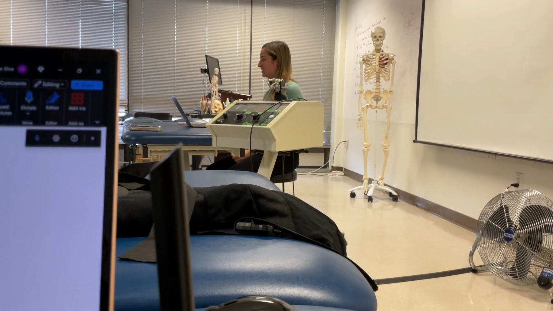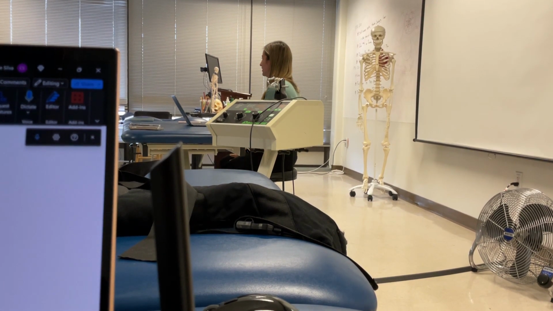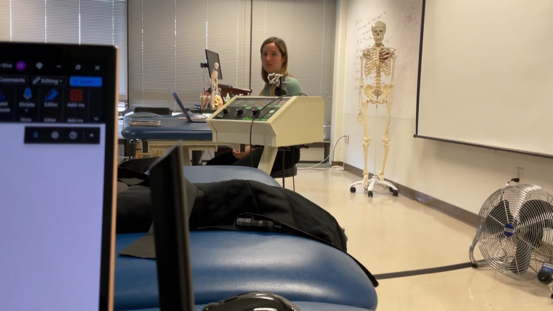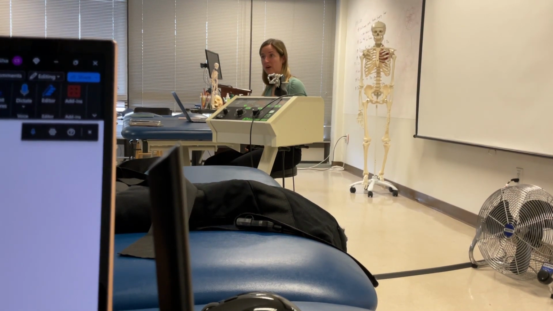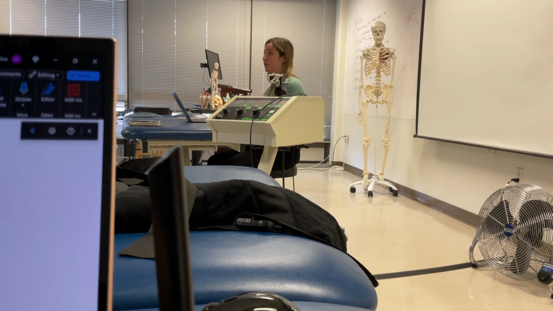All right, so we talked about concentric muscle contractions, eccentric muscle contractions. So then what's an isometric contraction? It's not actively moving. It's generating force but is not changing length, right? So the external torque and the internal torque are equal. Excellent. Nicely done.